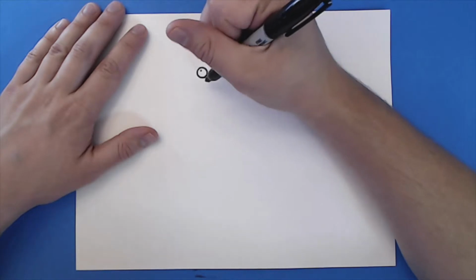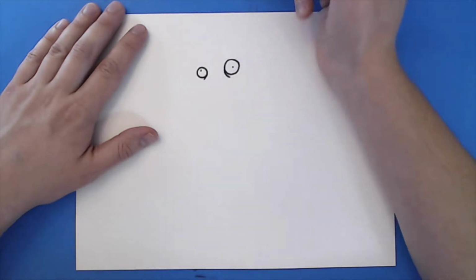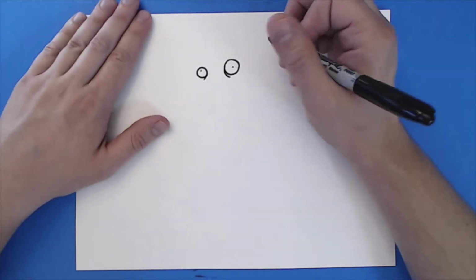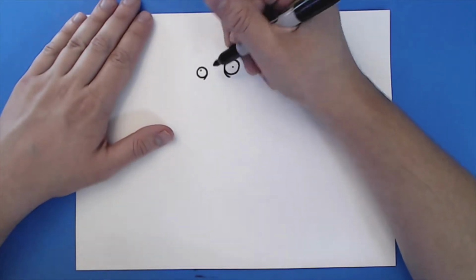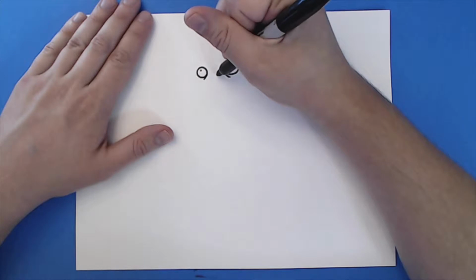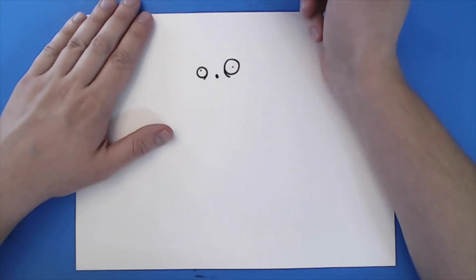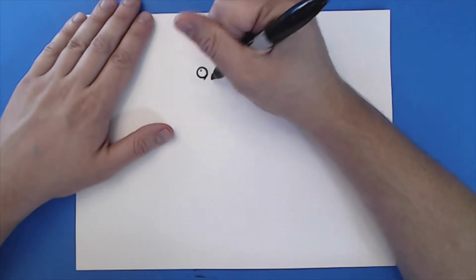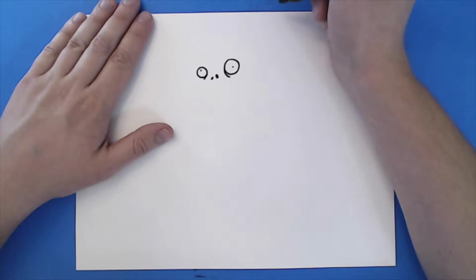And then I'm going to draw that same little curved line right there. Now, right in between the eyes, we're going to make the nose. So for the first part, I'm going to make a little oval that's colored in. And then over here, I'm going to make another little oval that's colored in like that.